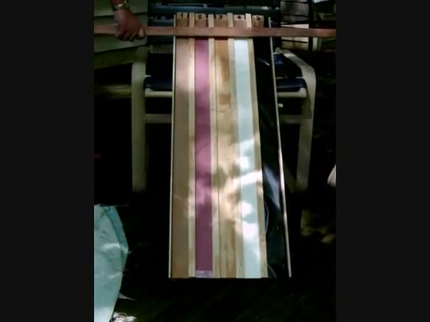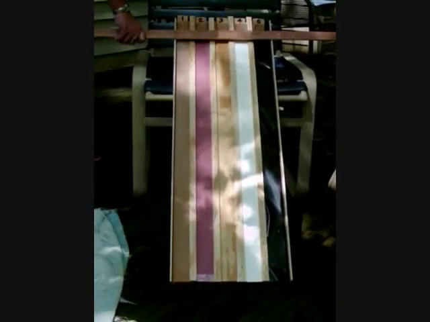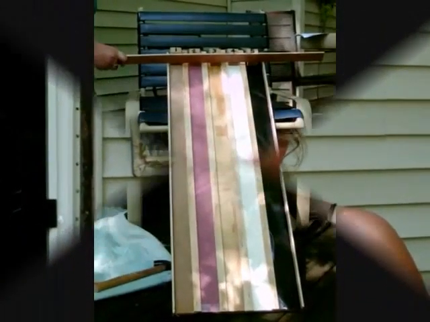Race number 1. 5, 4, 3, 2, 1. Sandy, go, go, go! Sandpaper had the highest amount of friction, with wood having the second highest coefficient of friction.